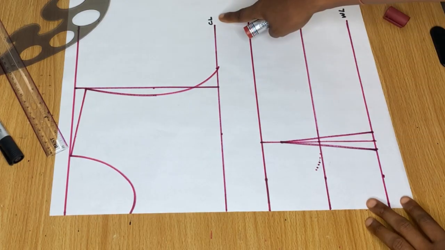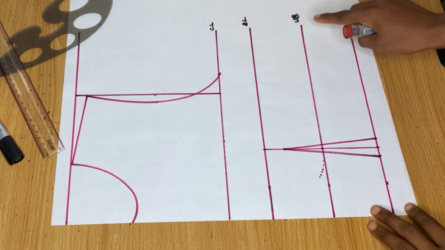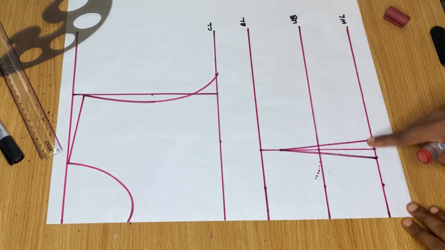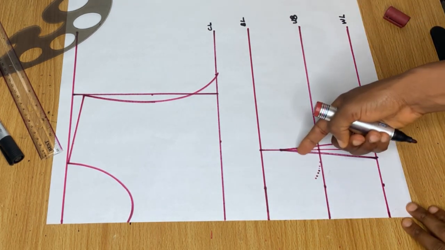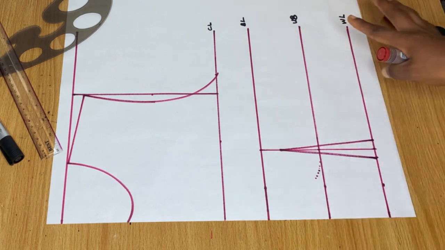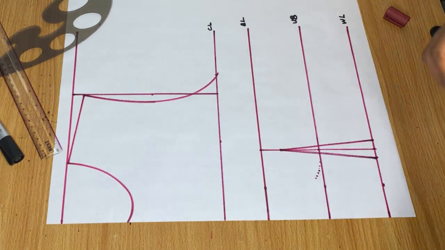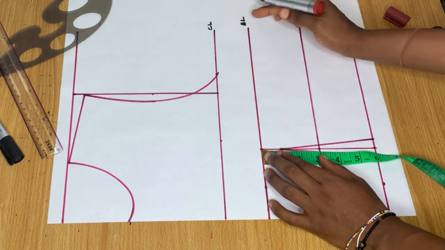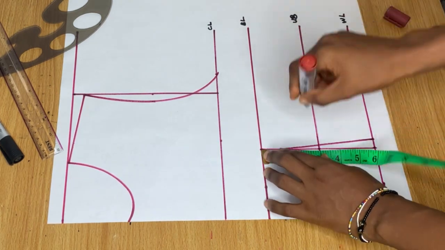So as you can see, I've already cut out a basic bodice pattern with my chest line, bust line, under bust, and then my waistline. I also went ahead to use my nipple to nipple measurement to cut out my dart. And that's basically all. If you've not seen my tutorial on how to draft a basic bodice, you should probably go and check it out.